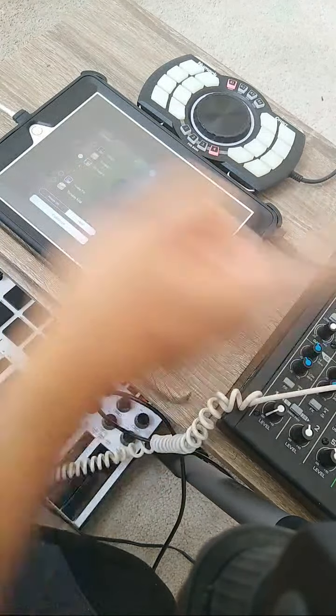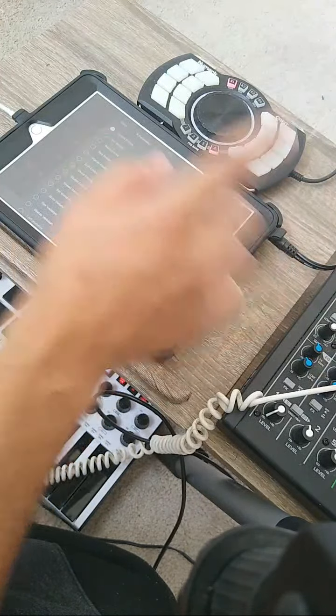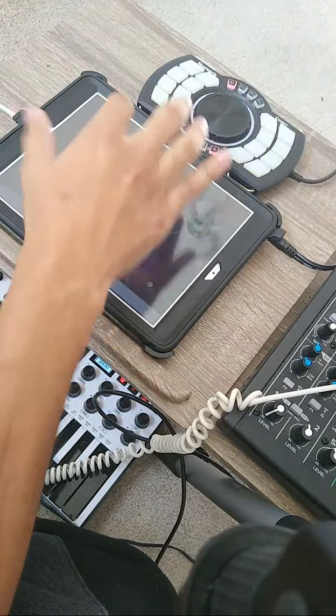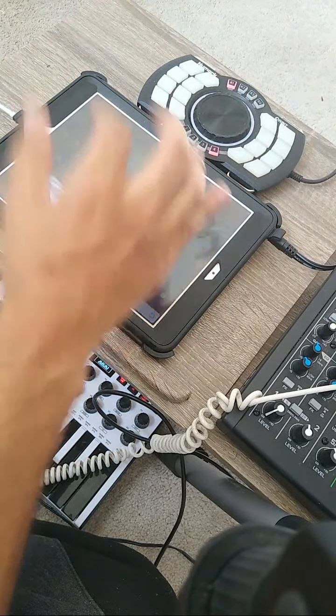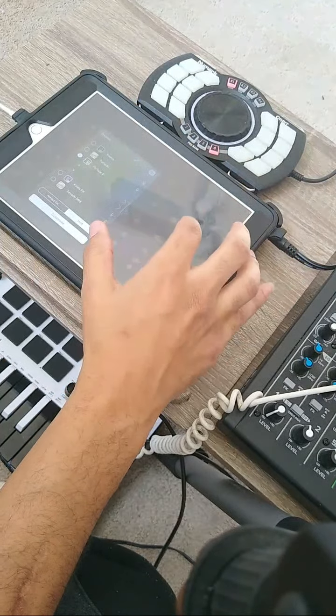So when you're going left and right, that's the X. When you're going up and down, that's the Y, right? So what am I going to do when I move the pad from the left to the right here? I wanted to change the speed. All right, so it's going to change the speed. And then this one, I want Y to change the lo-fi. And let's see how that sounds.